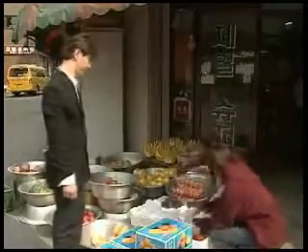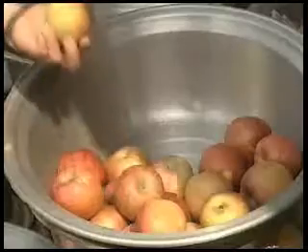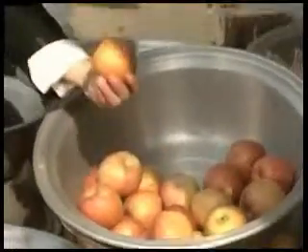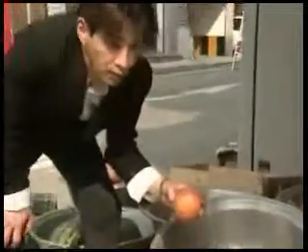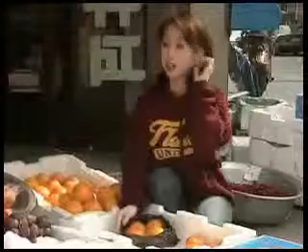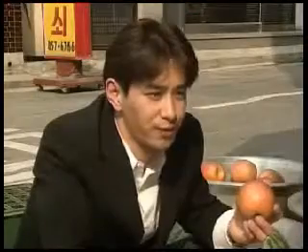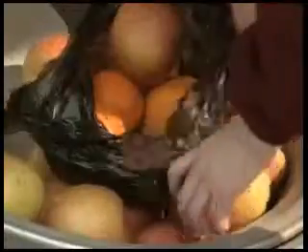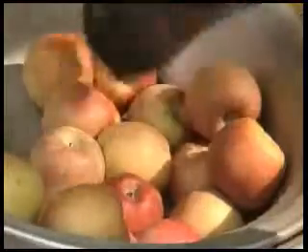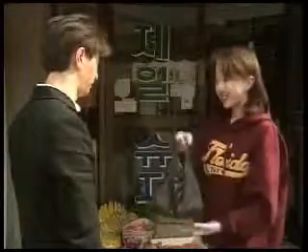어서 오세요. 뭐 드릴까요? 귤 있어요? 네, 있어요. 몇 개 드릴까요? 5개 주세요. 이 사과 주세요. 몇 개 드릴까요? 2개 주세요. 네. 여기 있어요.